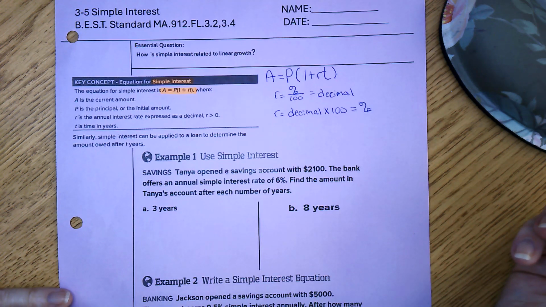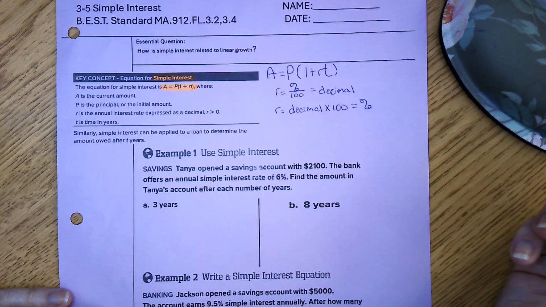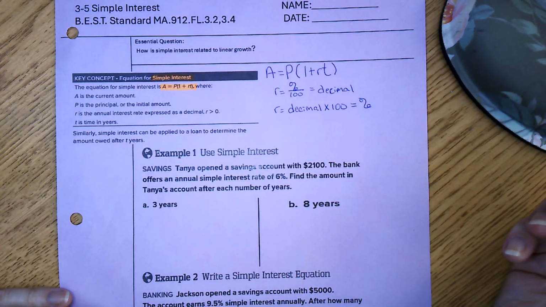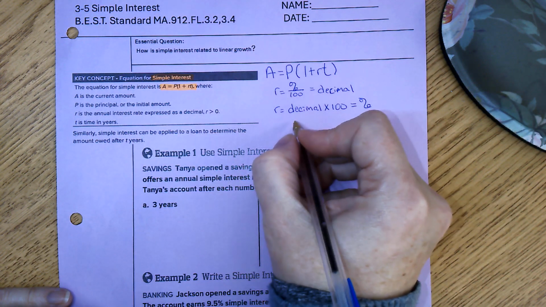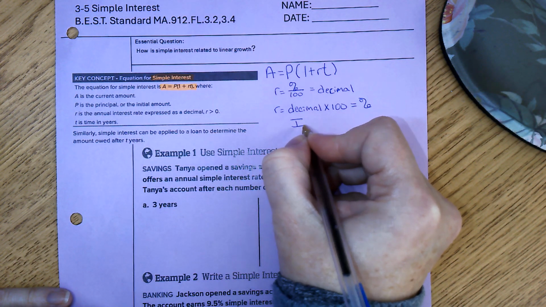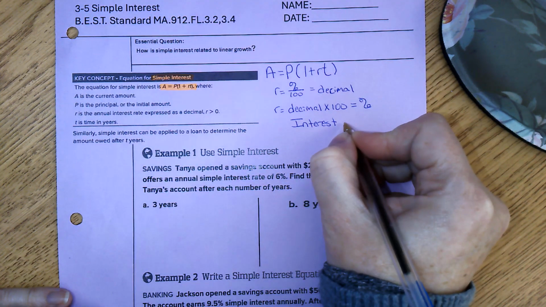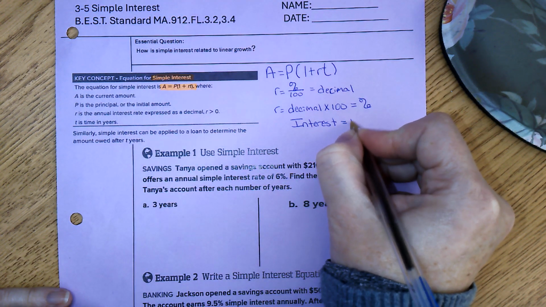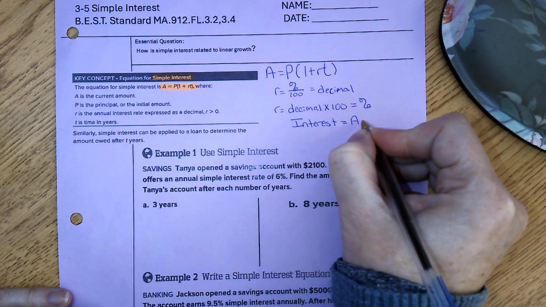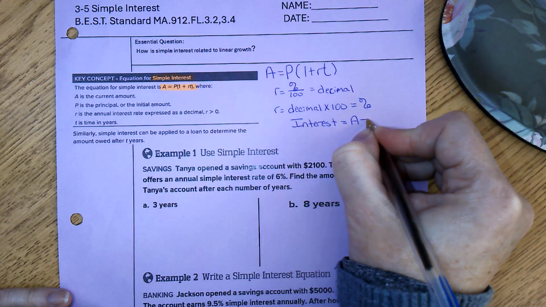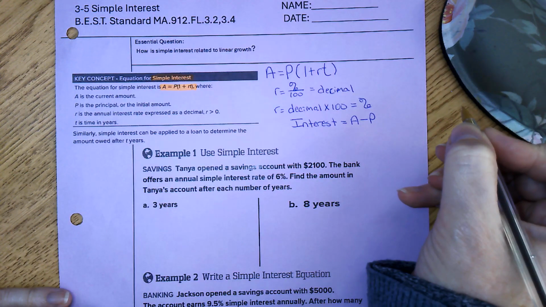Now, the other thing that you need to know, all right, that I realized after period 1 started doing their assignment, we need to know about interest, okay? So your interest, okay, your interest is the current amount minus the principal, okay?